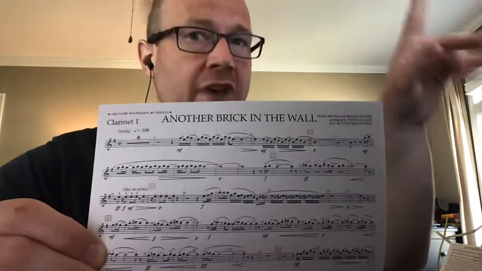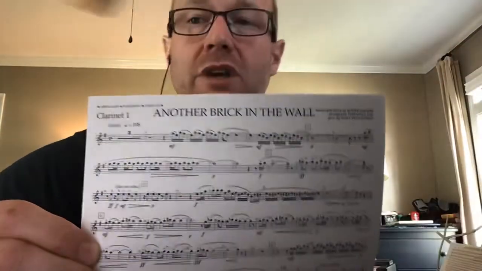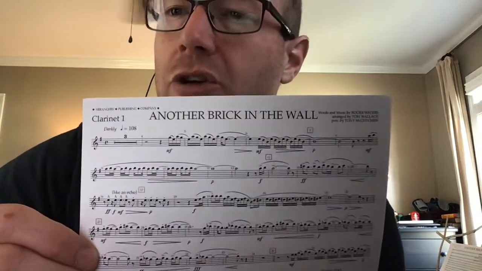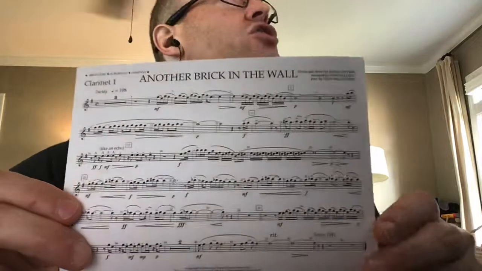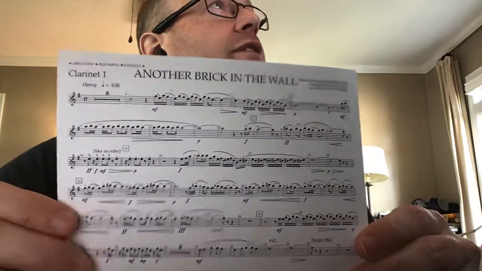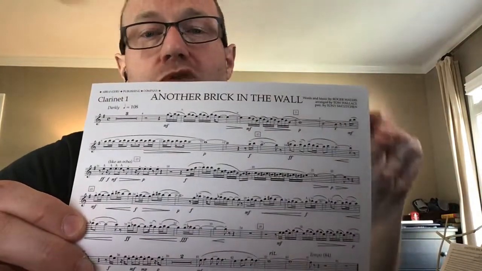So if I look like I'm looking over here, it's because I'm trying to read it off the screen, because I'm looking at a mirror image and trying to read it backwards, and that's not going to happen. So from the beginning, you've got 3 measures of rest. So we're going to go super slow.